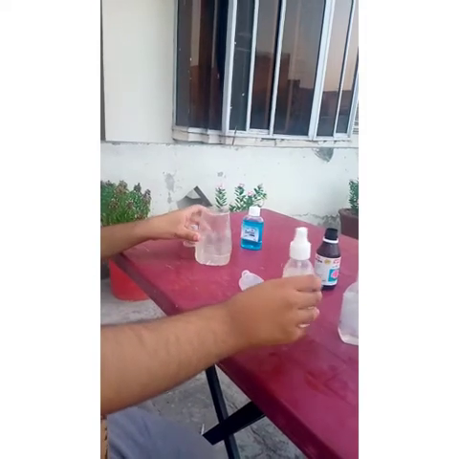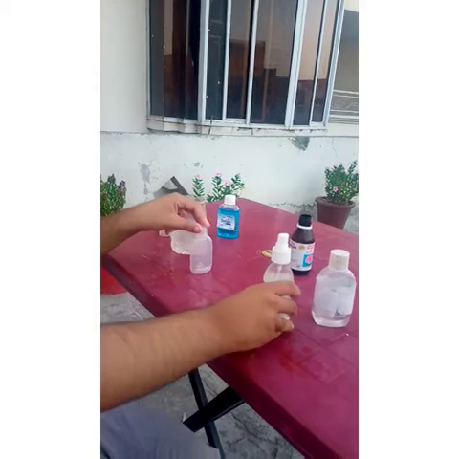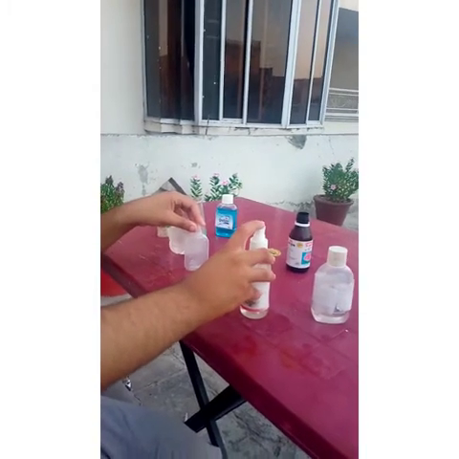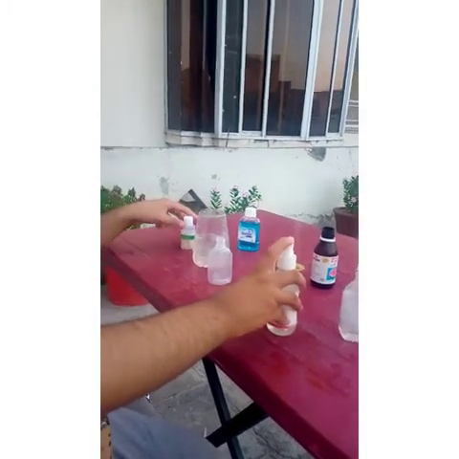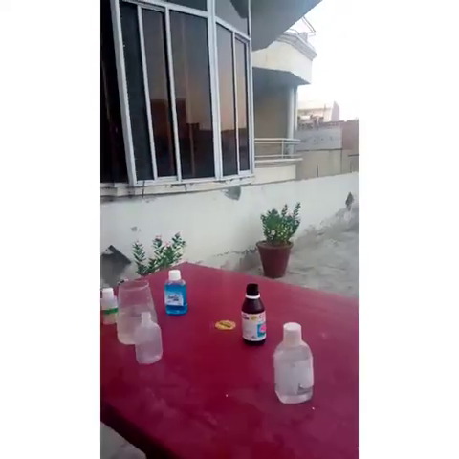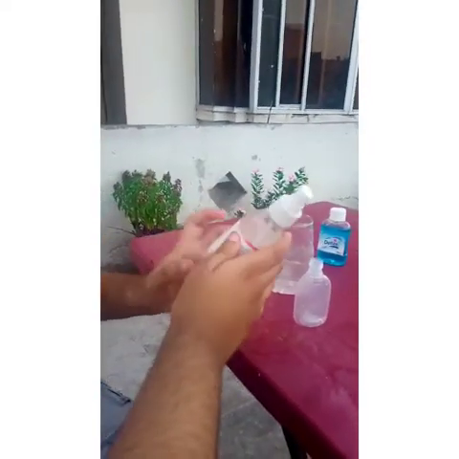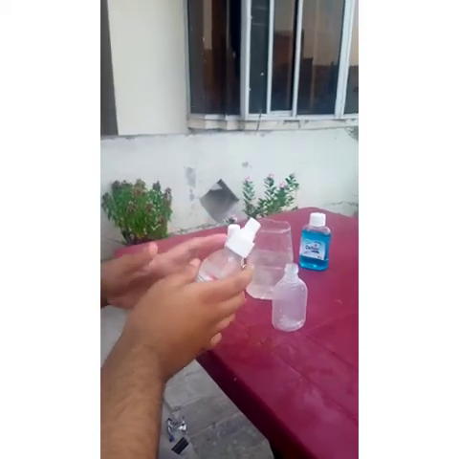I also diluted it in a 1.5 to 0.5 to 3 ratio. It is diluted quite a lot, but I really recommend sanitizing your hand with this alcohol and afterwards cleaning your hand with water.